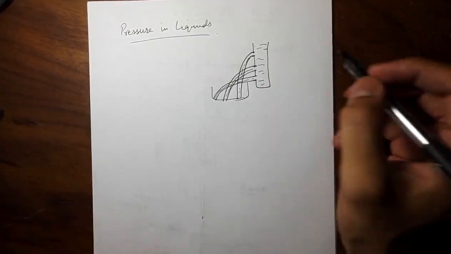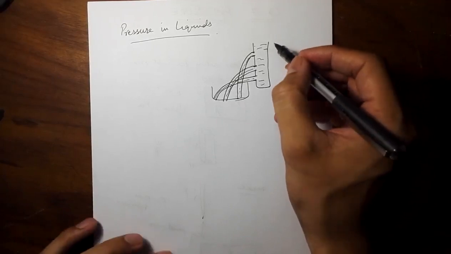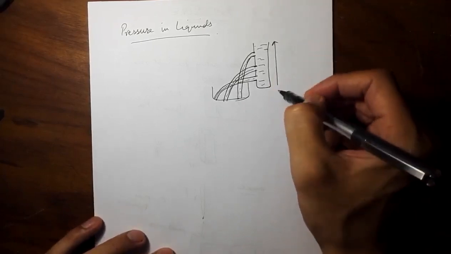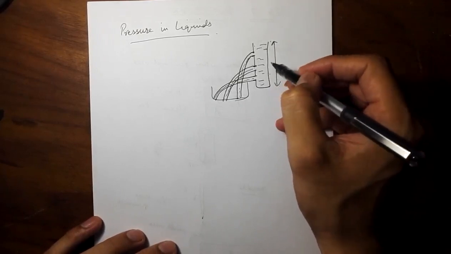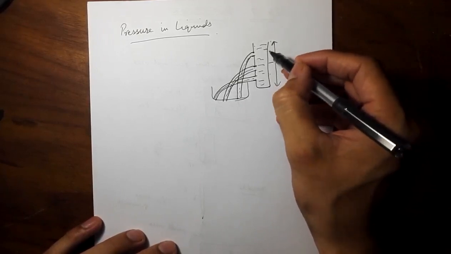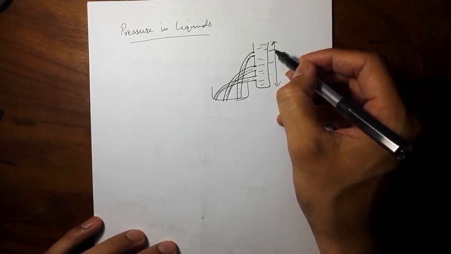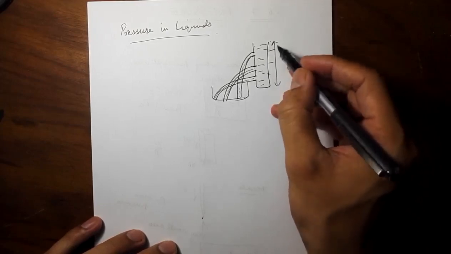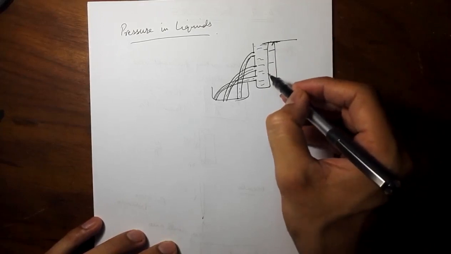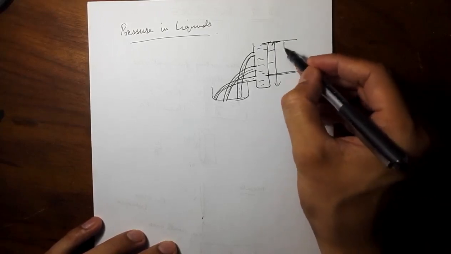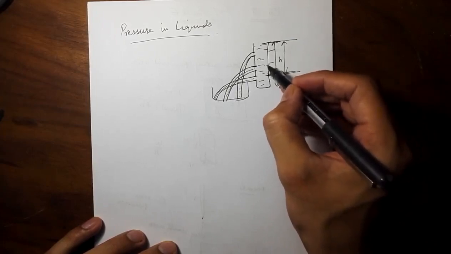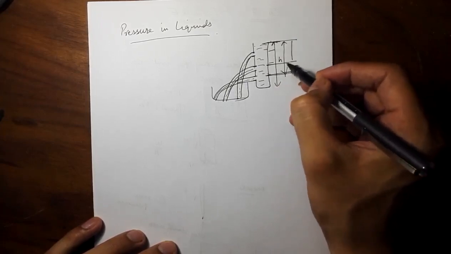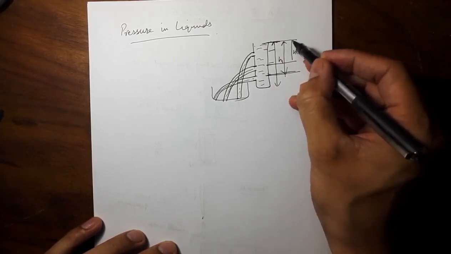Okay, now what is being happened here? We can see the pressure depends on the depth of the liquid. The more depth a liquid have, the more the pressure. Moderate depth, moderate pressure. Least depth, least pressure. So the distance from the top of the water and to this opening is H1. The distance from top to the second opening, it's H2.